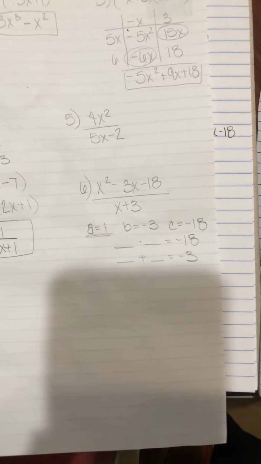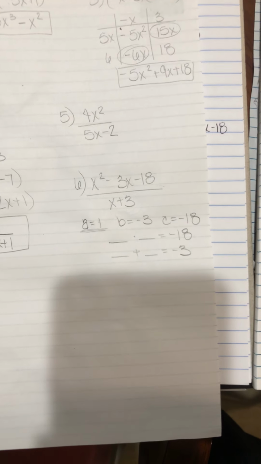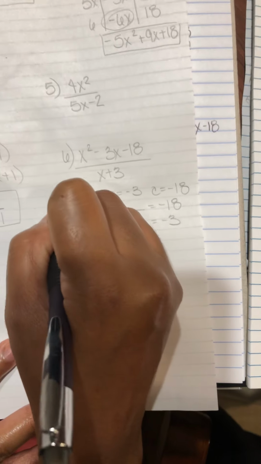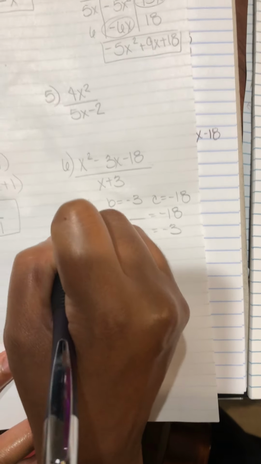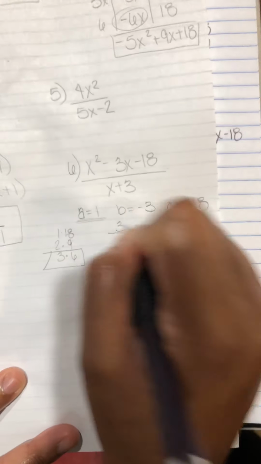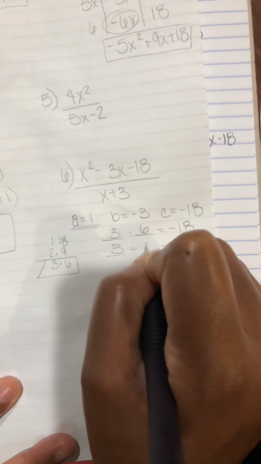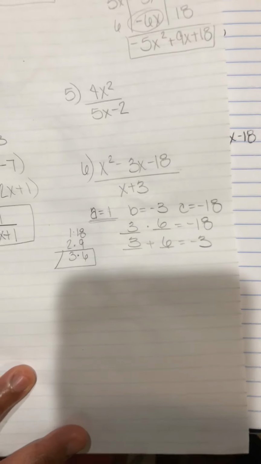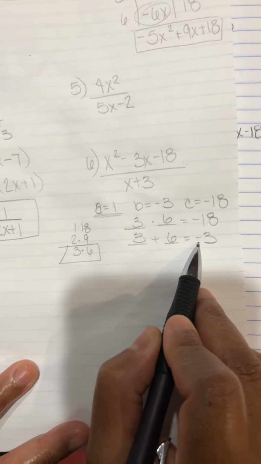So if I think of all the numbers that multiply together that give me 18, I know it's 1 and 18, I know 2 and 9, and I know 3 and 6. 3 and 6 is the number that I want. So I'm going to go ahead and put 3 and 6. And then I need to remember that this is a negative 3.